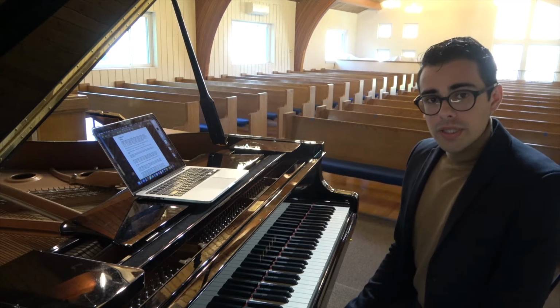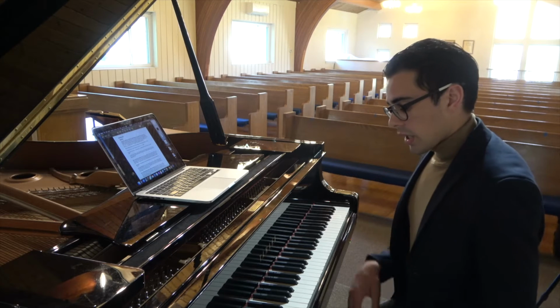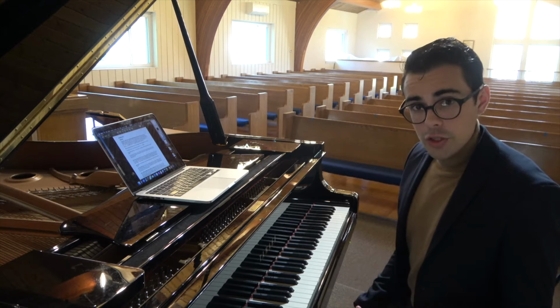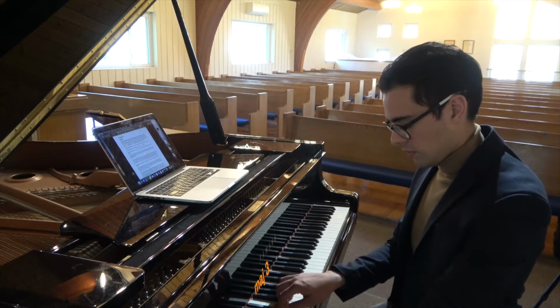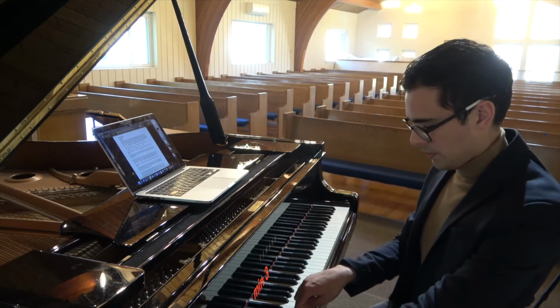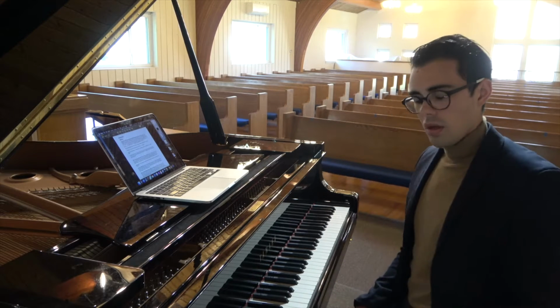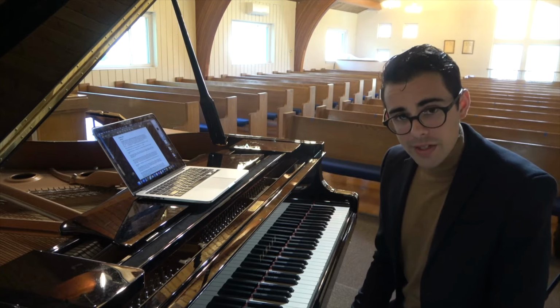Let's look at the motive from his Fifth Symphony. This is constructed out of two thirds, a major third and then a minor third. The minor third gives it a much more frightening quality.